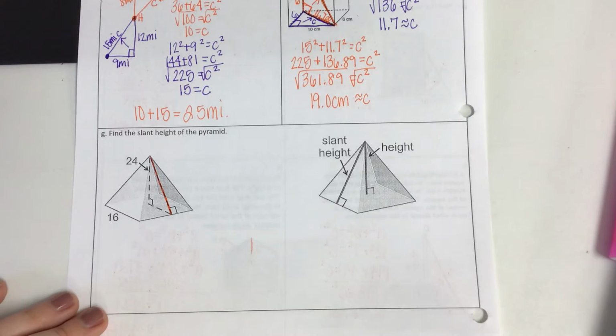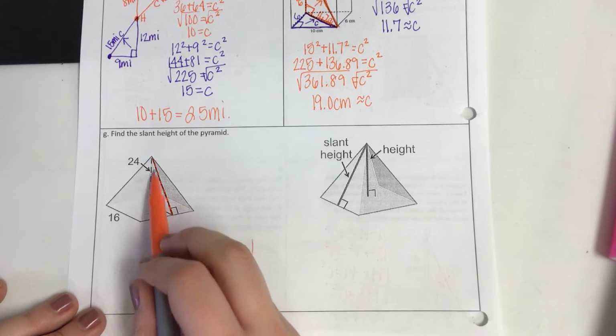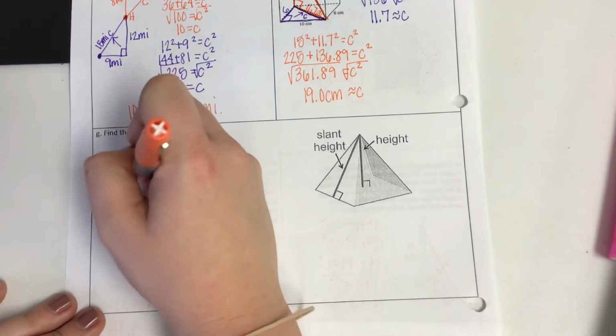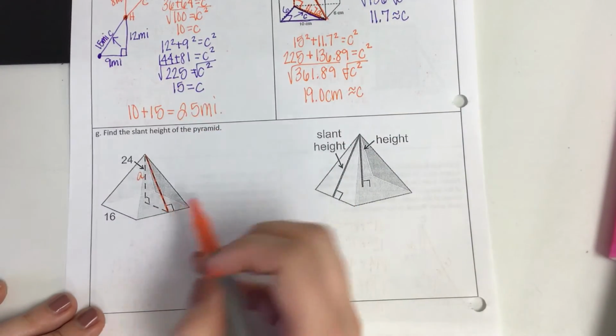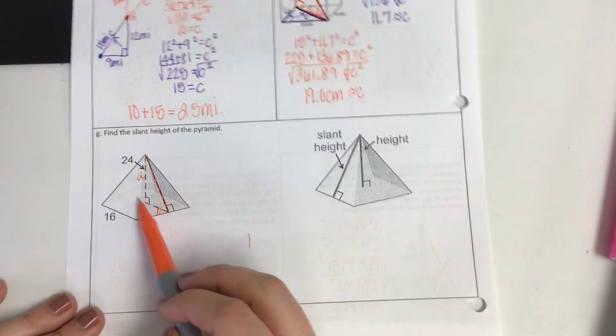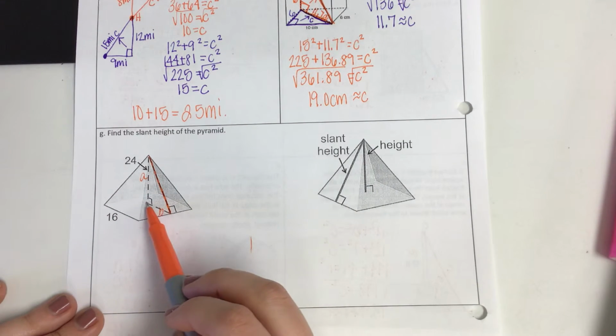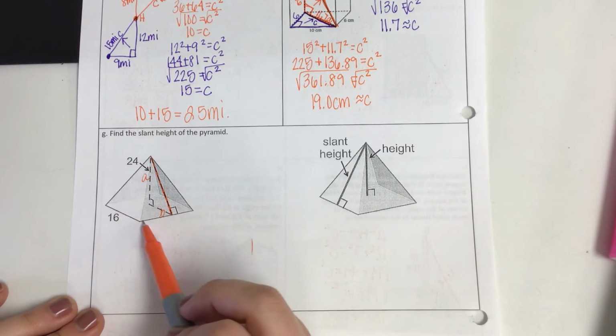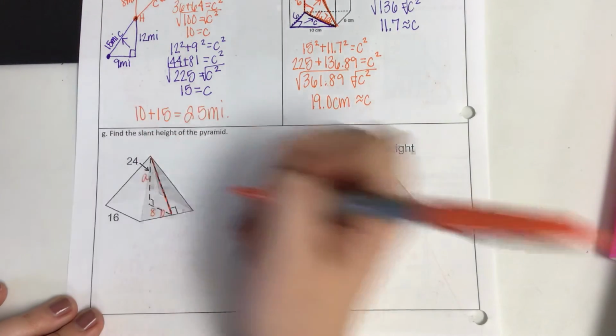So we have this triangle here where we know that 24 is our height. It's one of our legs, so we can say it's letter A. Our other leg, which would be our B, is not 16, but actually half of 16, because this is the center point, which means that this line right here is half our total distance. So this is going to be an 8.